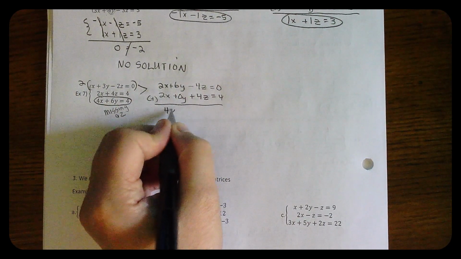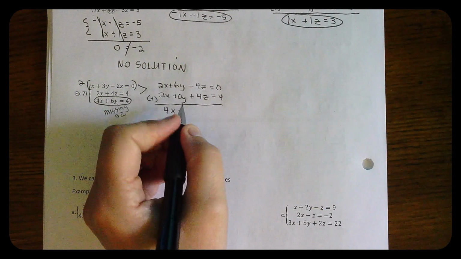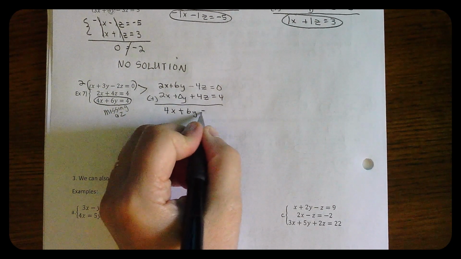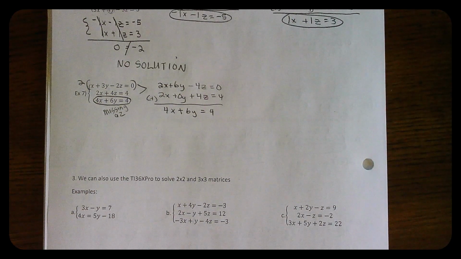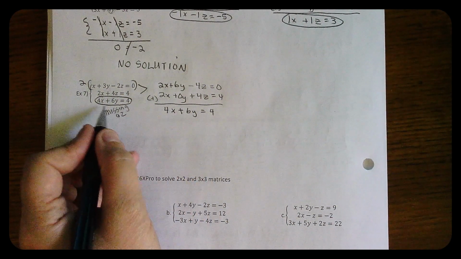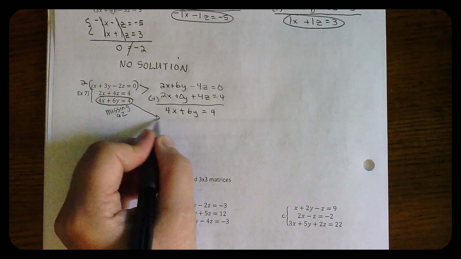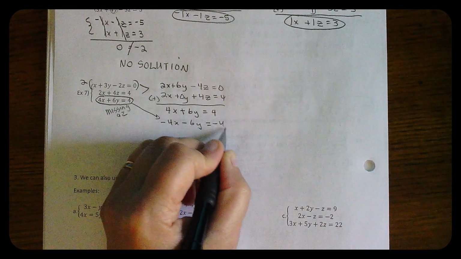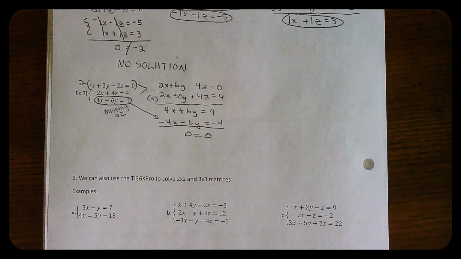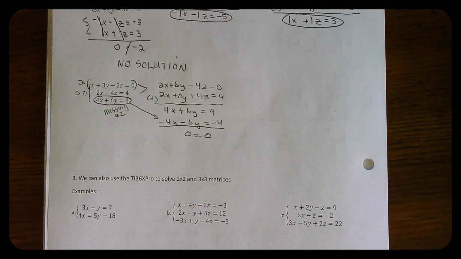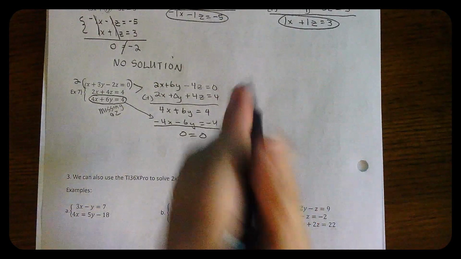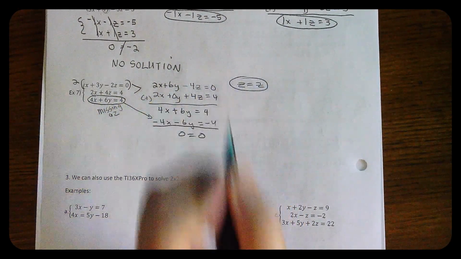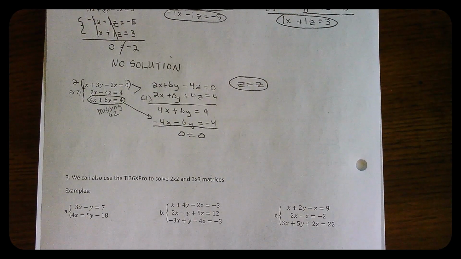And that gives me 4x plus 6y is equal to 4. And I could divide by 4, but take a quick look at this equation. If I put that equation underneath it, multiply it by -1, it's really the same equation, and you get 0 equals 0. So do you remember what you do when you have that? Well, remember, that's infinitely many solutions, but we don't say that. We say z is z. And then we're going to get y in terms of z or x in terms of z. Doesn't matter what order you do it.